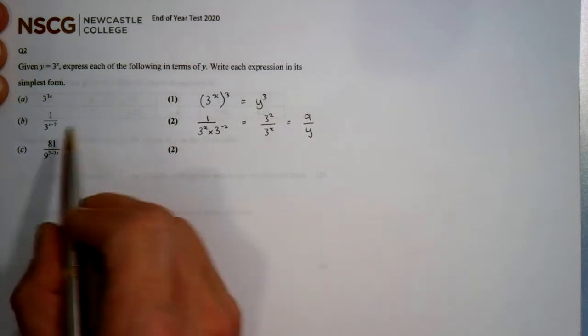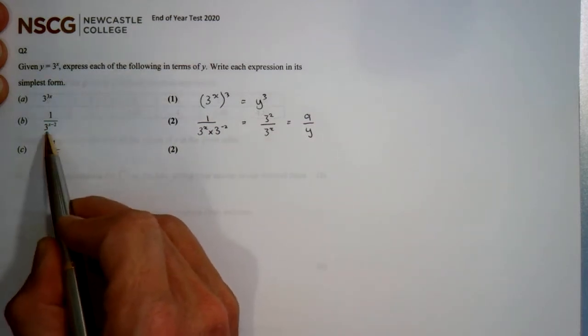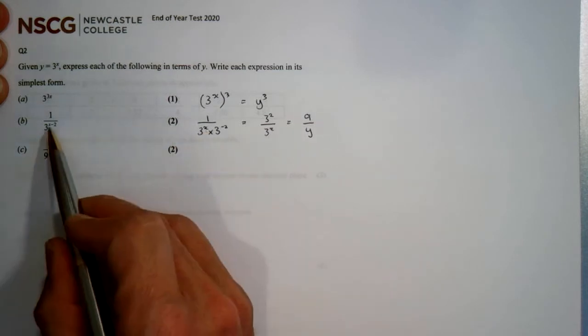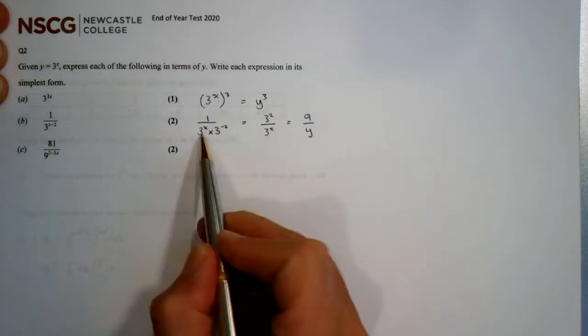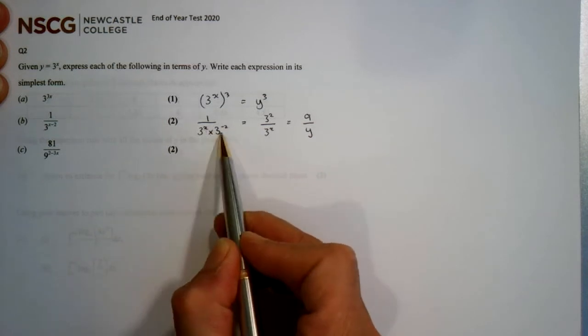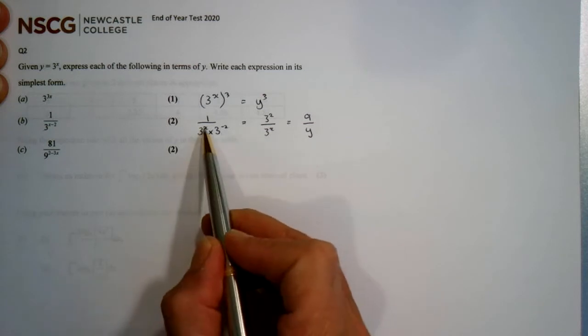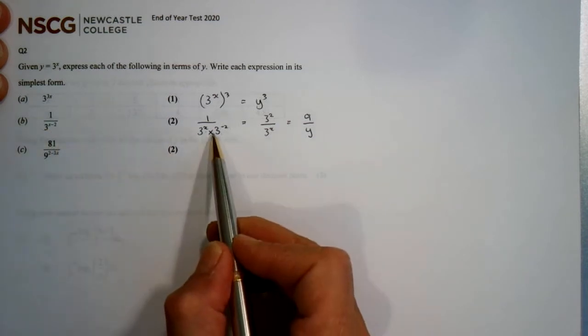So can you see what we did? We've used our index laws to rewrite 3 to the power of x, take away 2, as 3 to the power of x times 3 to the minus 2. Because what do we do when we times different powers of the same number? We add the powers together, don't we? So if we add x and minus 2, we get x minus 2. So all we've had to do is apply that rule backwards.